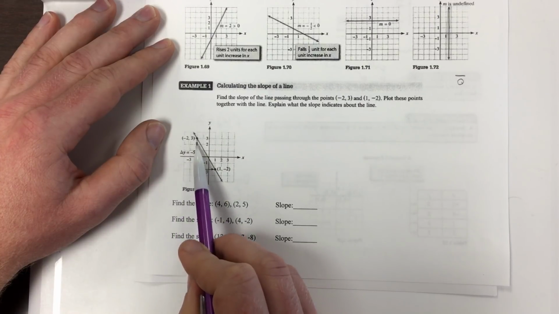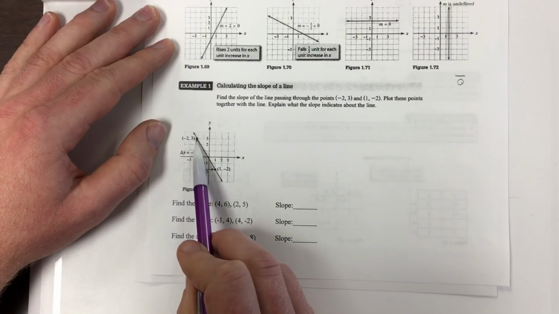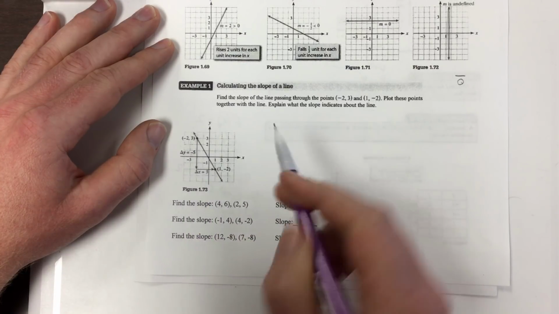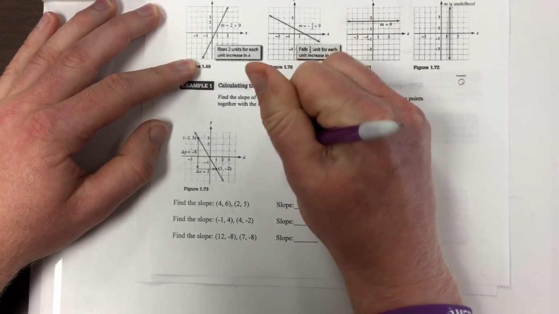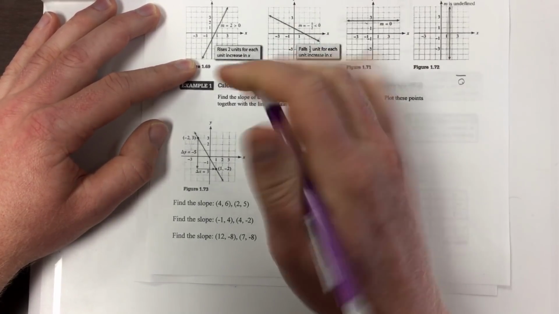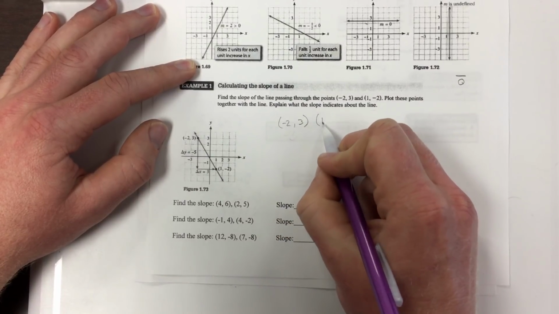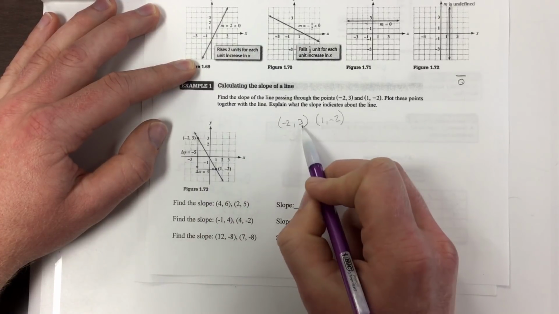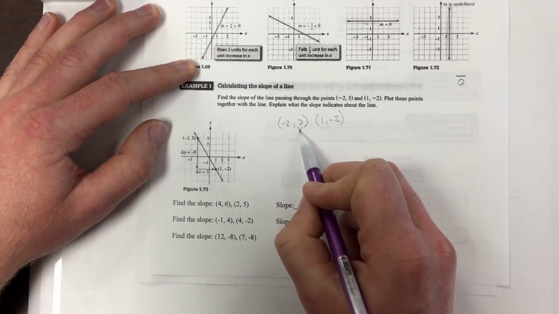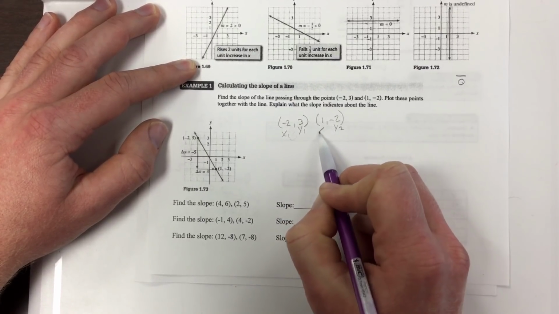What they want us to do is take the change in y, which, if you notice here, is -5. How do they get that? Let's write these two coordinates down: (-2, 3) and (1, -2). For the y values, this is y1, y2, and this is x1 and x2.